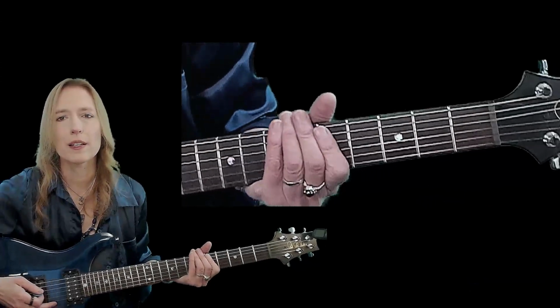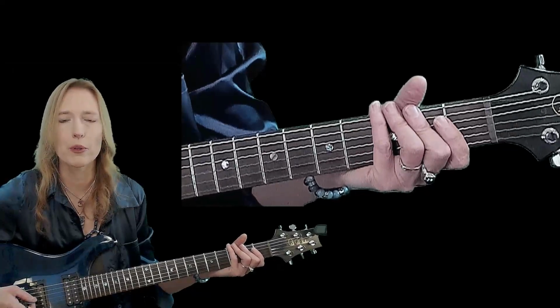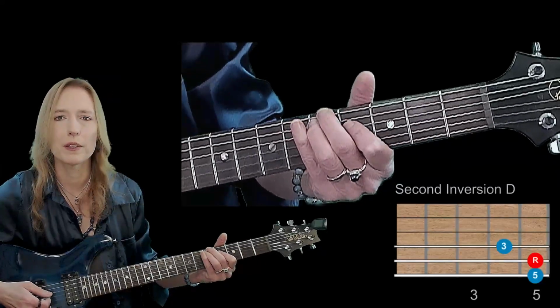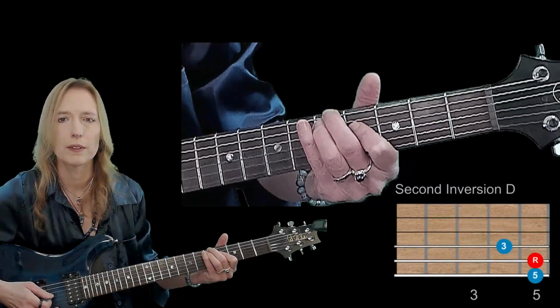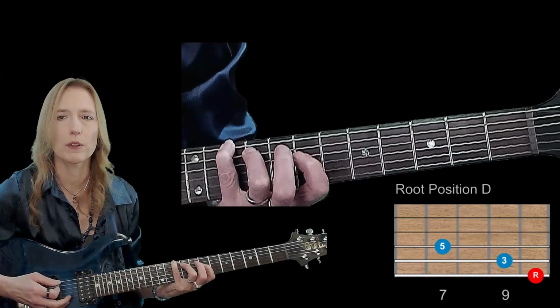Now let's try the same three shapes or three inversions on the root D. I'm going to start with the fifth in the bass. So here is D with the fifth in the bottom. 5, 1, 3. That's a D chord. Now we have D with the root in the bass. That's 1, 3, 5.